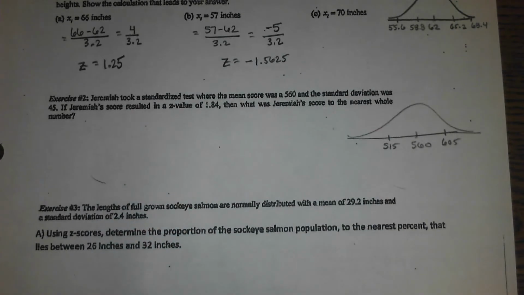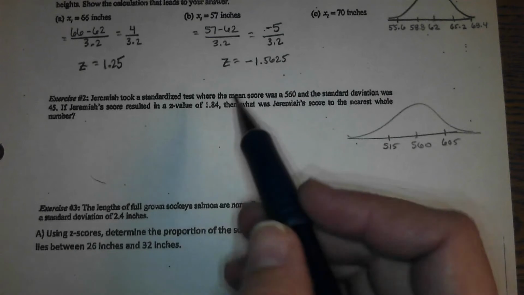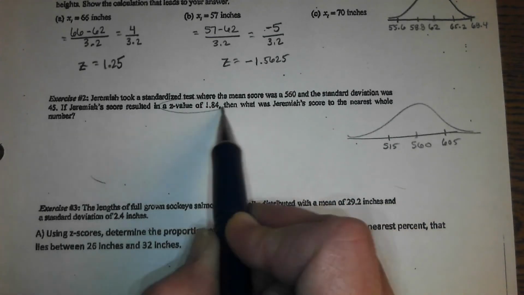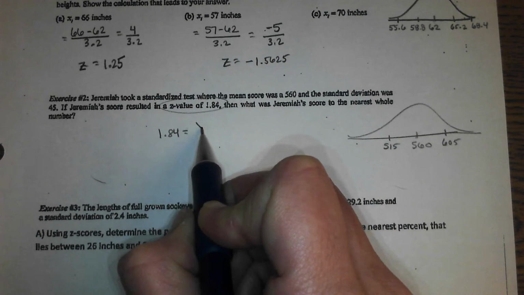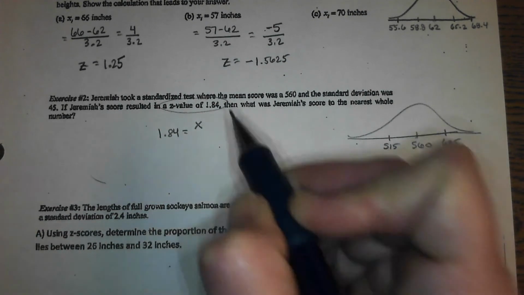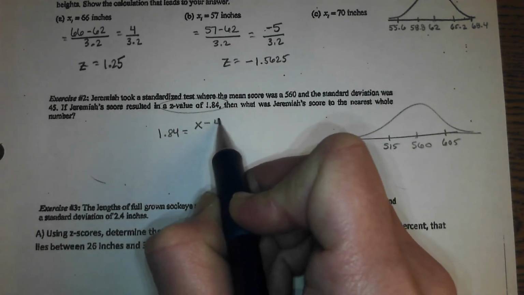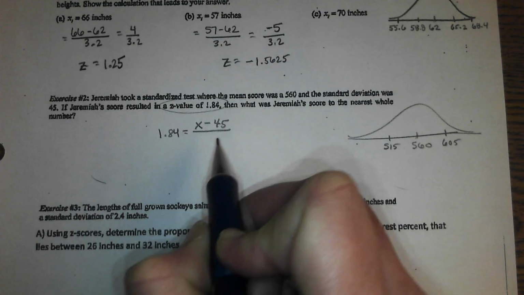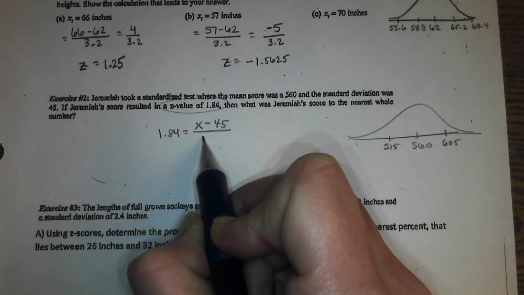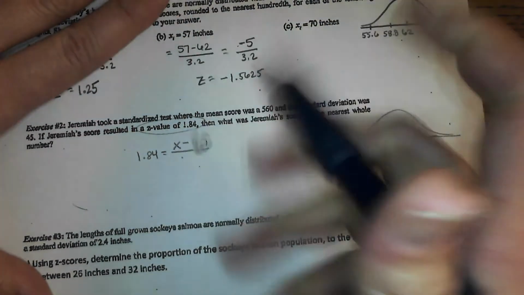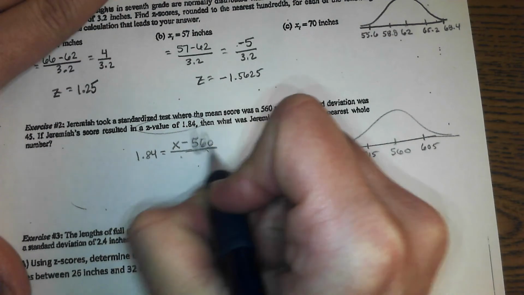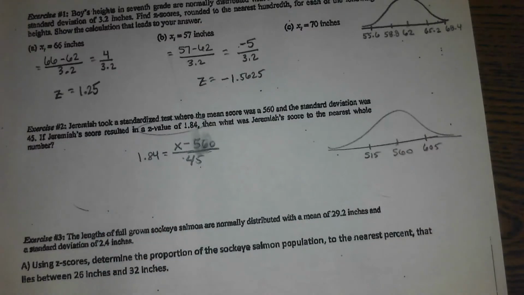You must have set up an equation. What formula? Oh, so you plugged in a z value of 1.84. You're looking for your data value minus your average of 45, all over a standard deviation of 560, sorry. So he just plugged in what he knew and did it algebraically.